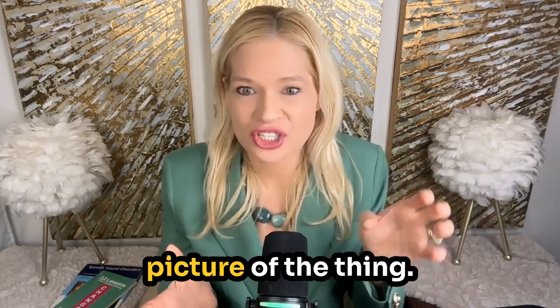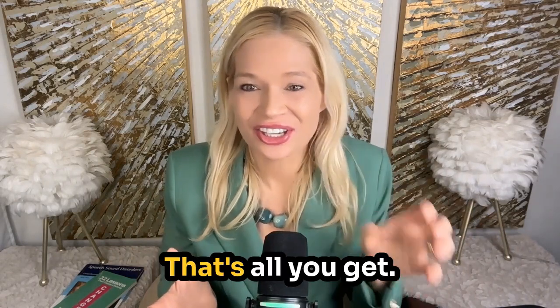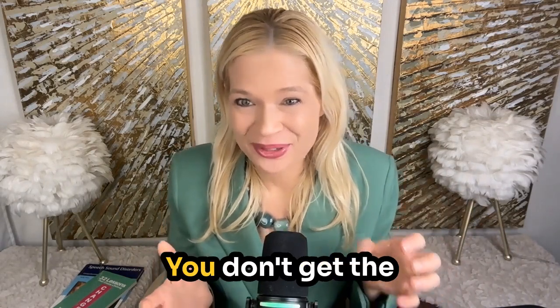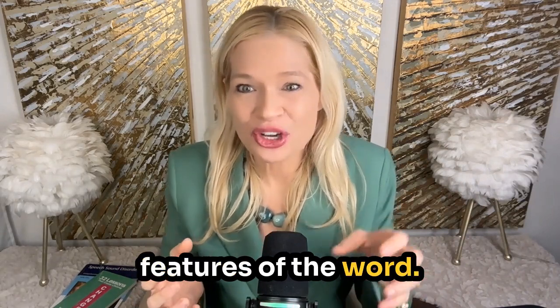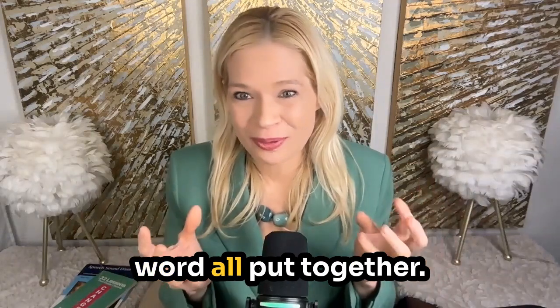You can see just based on that, low tech doesn't offer that. Low tech gives you a picture of the thing. That's all you get. You don't get the spider web. You don't get the function of the word. You don't get the category of the word. You don't get the features of the word. You don't get the specific word all put together.